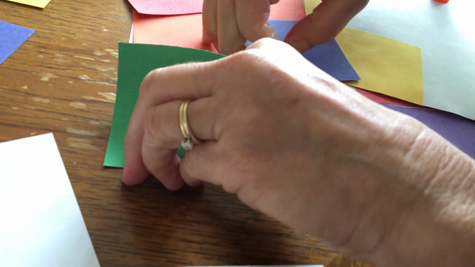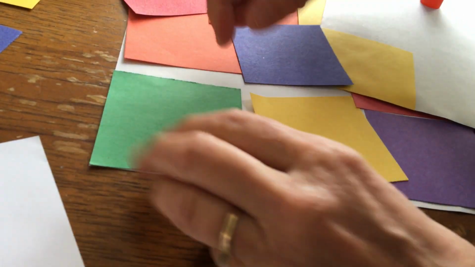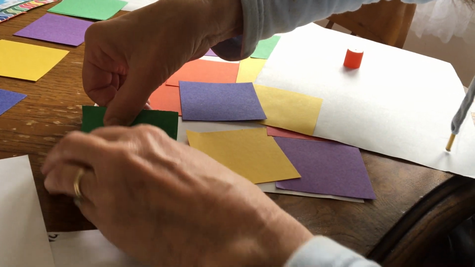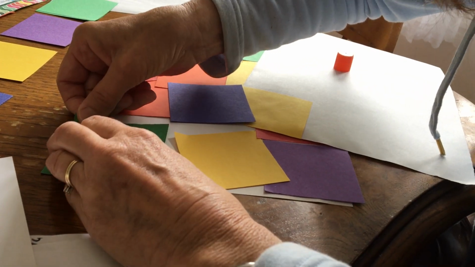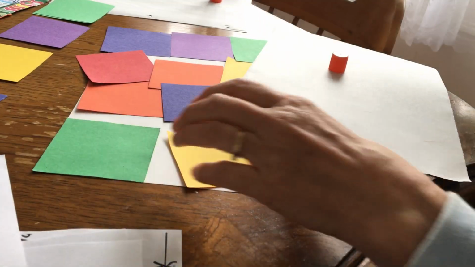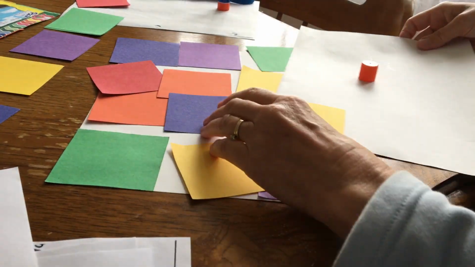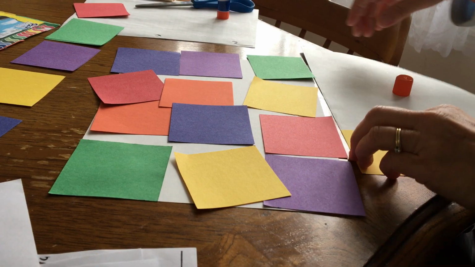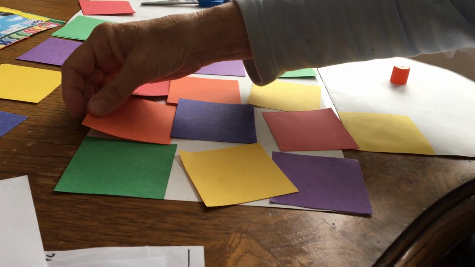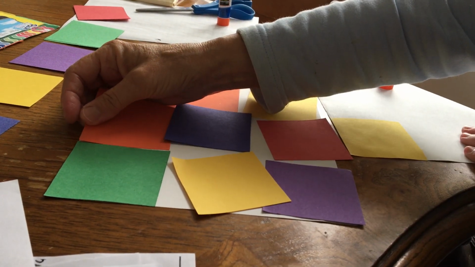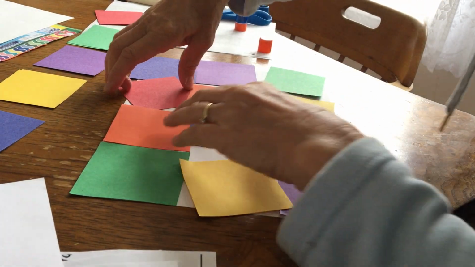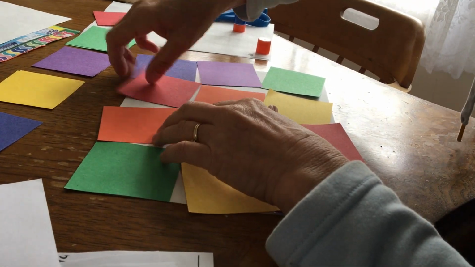Move the other ones out of the way slightly. Oops. Let some white show there. Okay, as much as you can, get it on there so no white shows. Now, you don't want to go over and glue down over here somewhere, because what we want is for the next square to fit up tightly against that square with no white showing. Now, since these aren't perfect, sorry, I'm not perfect, but I did my best.